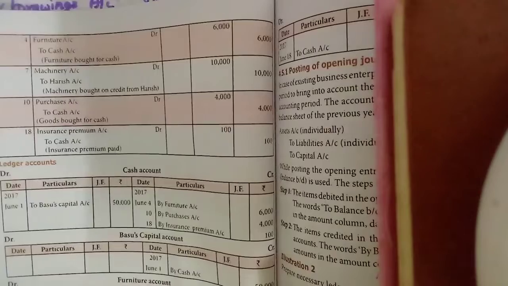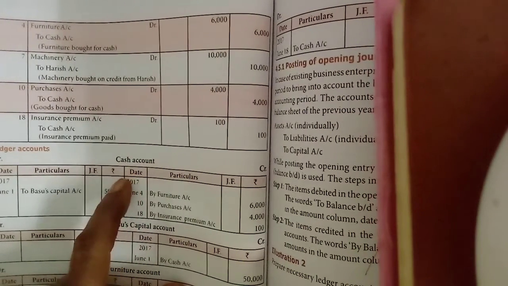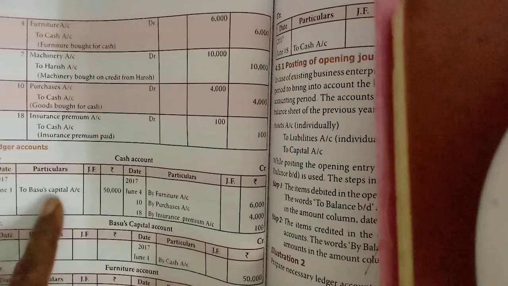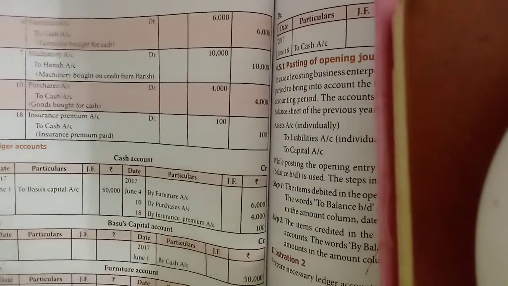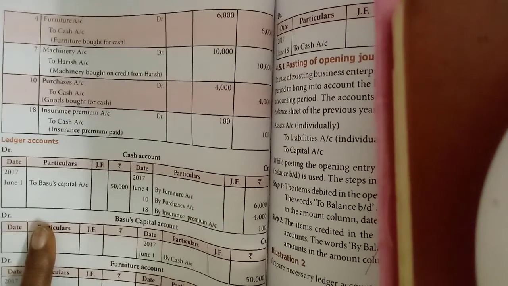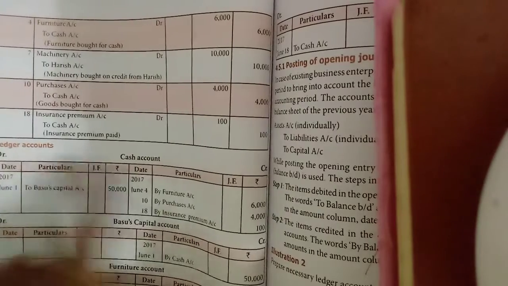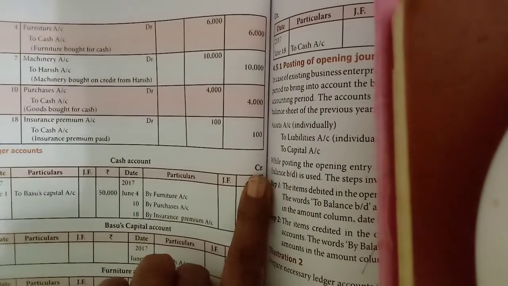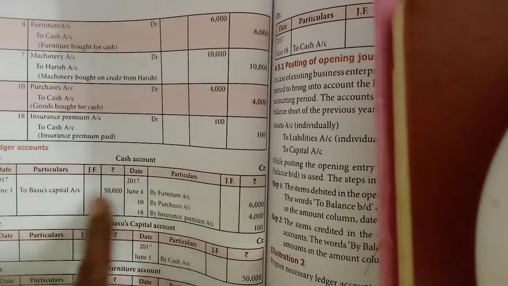Now you see the account. Okay, you will see the full page. Here, cash account: the first entry is cash account debtor to Basu's capital. So the cash account debit side we are entering. See, first the year, then the month and date. Before that, after writing cash account, here we should write debtor, DR, and that side, CR. These 2 pages, we have to use here.